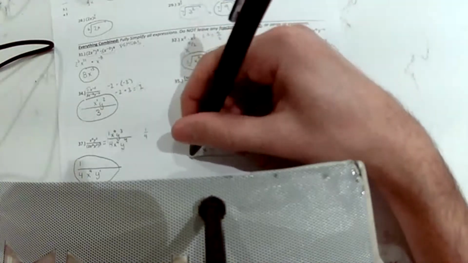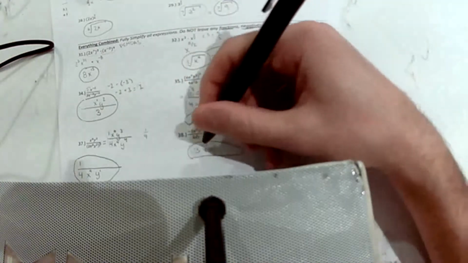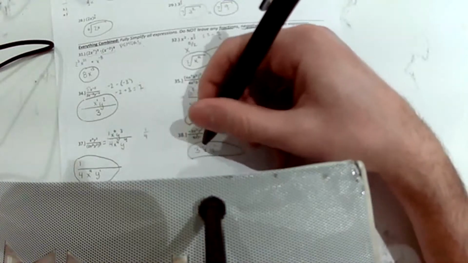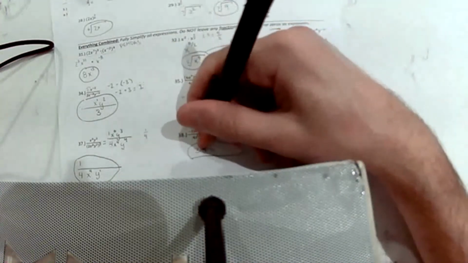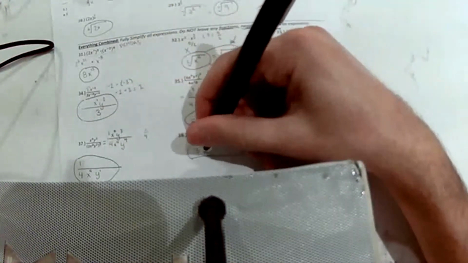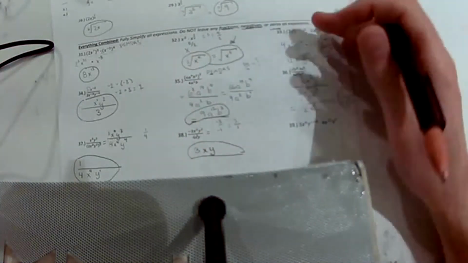Then there's nothing else to do, so you circle this. It is kind of weird to keep it as x to the first and y to the first instead of just x and y. So I'm going to erase these ones because that's kind of weird. This is a much more normal way to write the same thing, 3xy. All right.